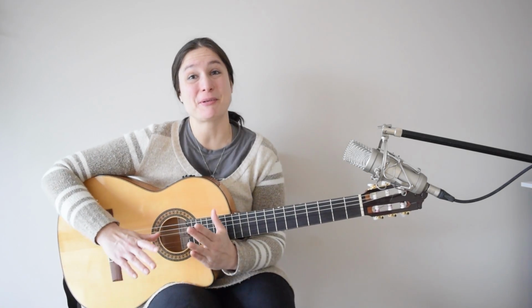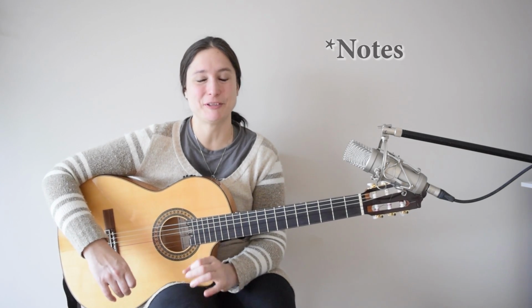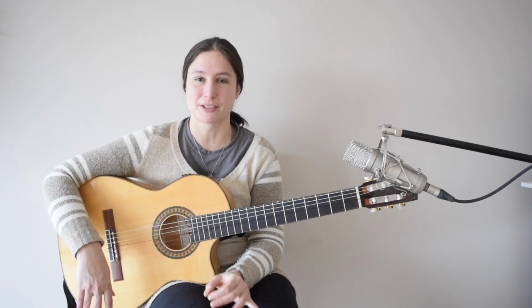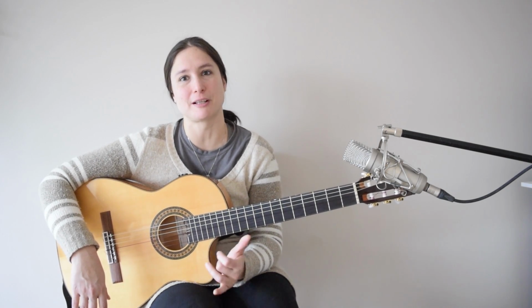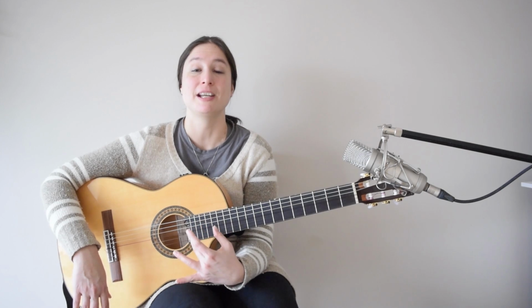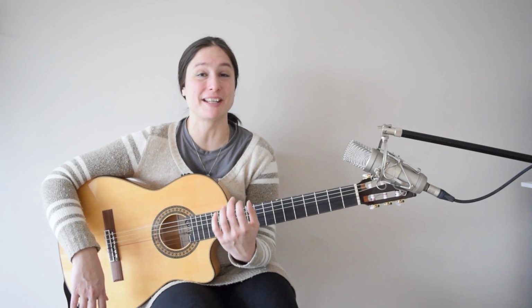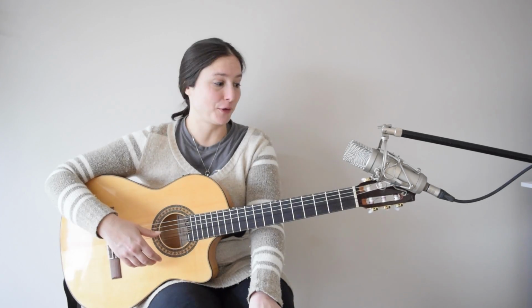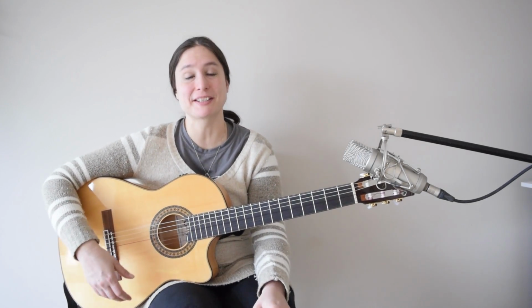So once we know all of these notes, then it will be very easy to figure out where are the other notes on all the other strings. You just need to use some shapes with your hand, and once you know these shapes, then you can just use these shapes to figure out where are the notes.